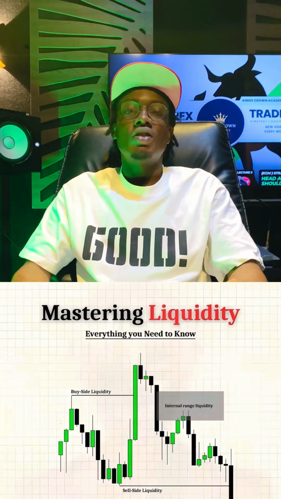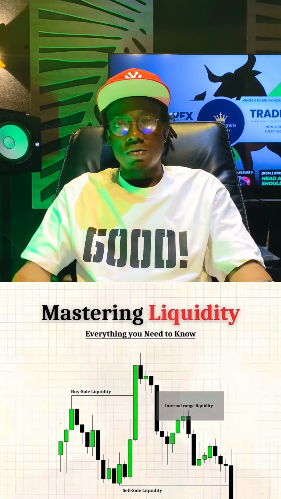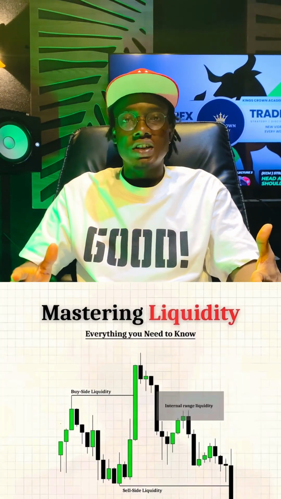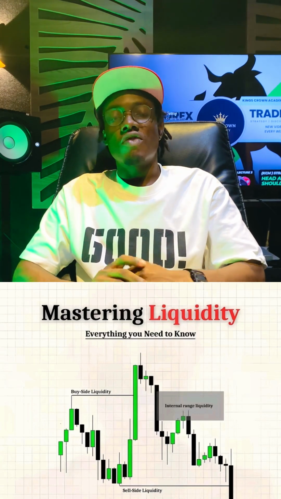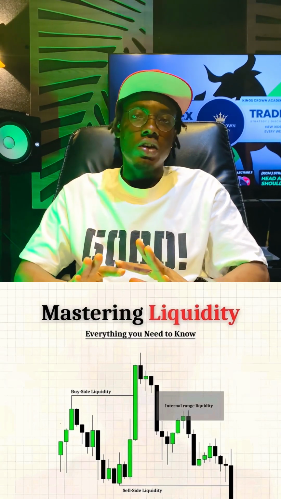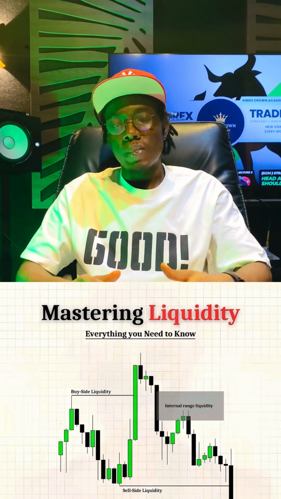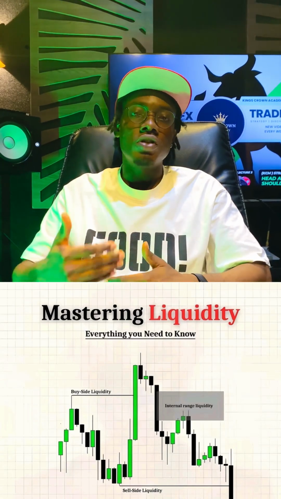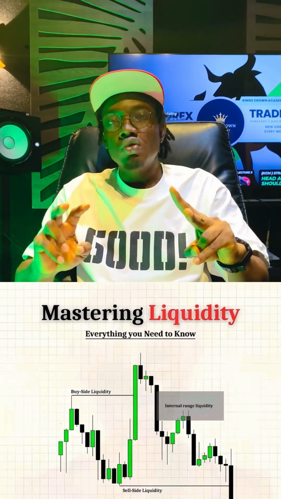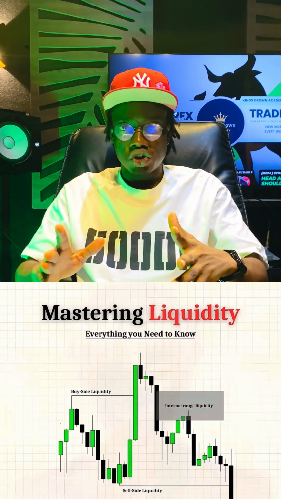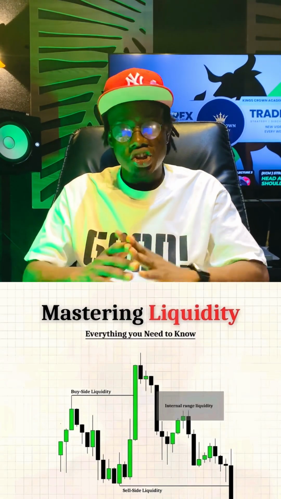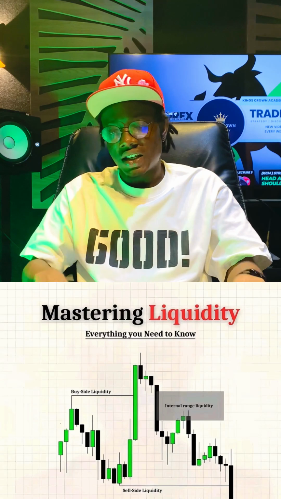So today we're going to be talking about liquidity. I've come to realize that price only does two things. Price either seeks to destroy liquidity or goes to fill an imbalance. These are the two things that happen to price movement on any chart analysis. I repeat, any chart analysis.